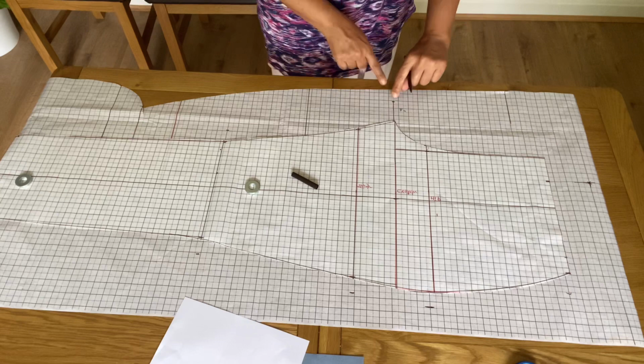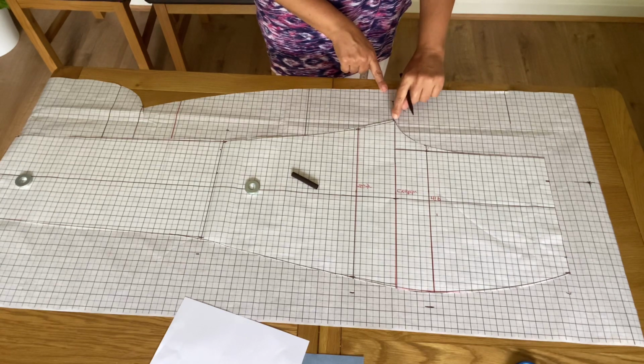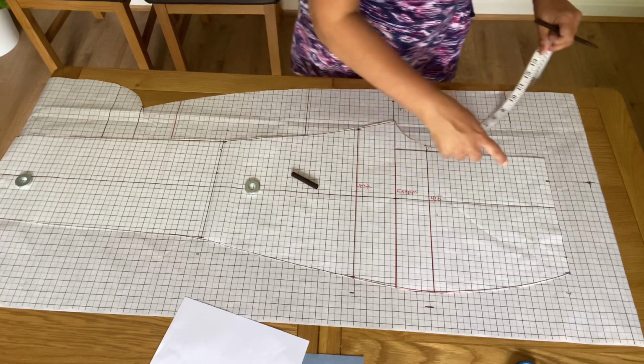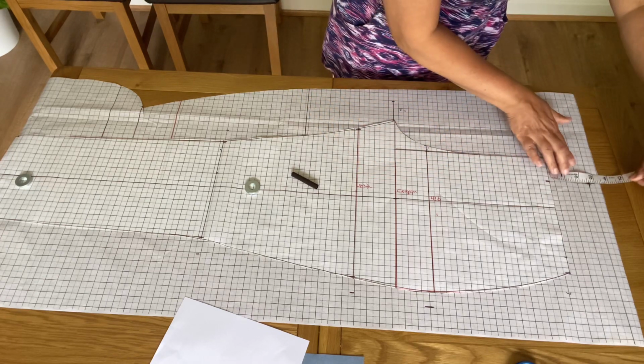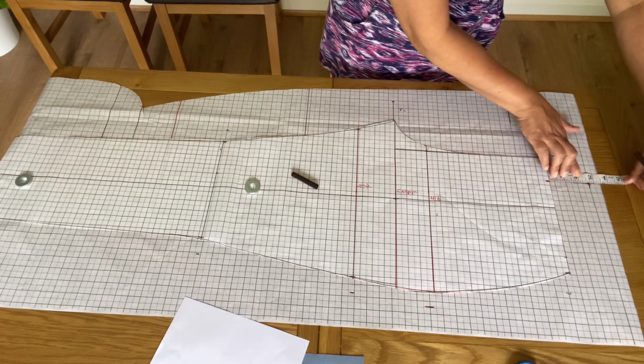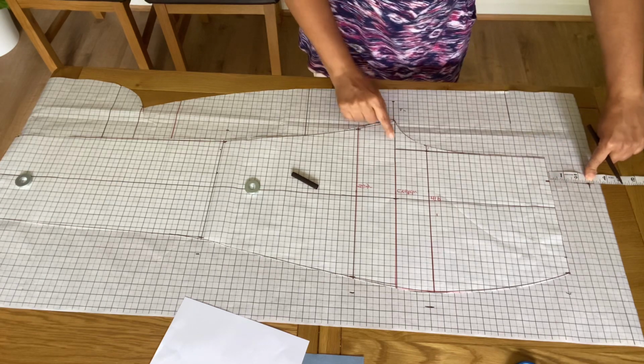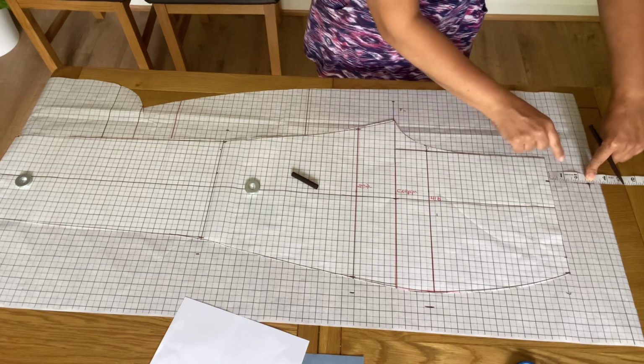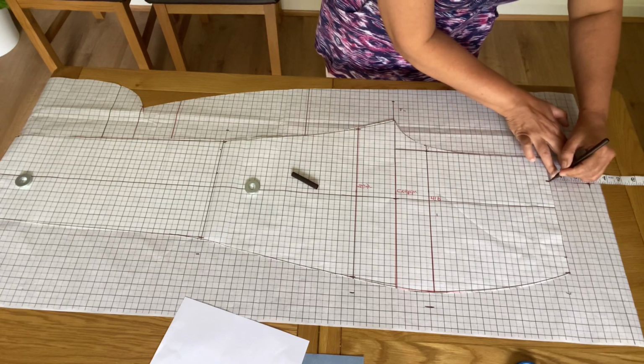And 2 inches we increase from the crotch area here. And now we are here, we have increased 2.75. Same measurement we increased here, we added 2.5 here, and then I'm adding 2.5 here as well.